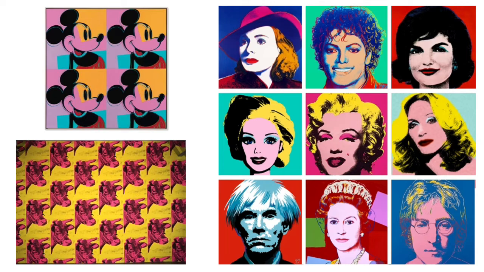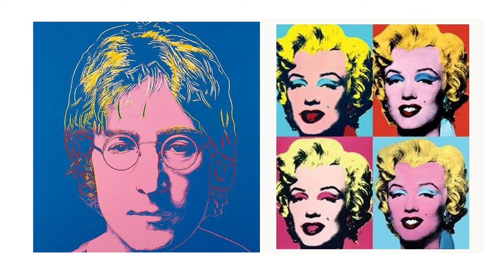Yep, that's popular. One really cool thing about this slide, do you see the pink cows? You can actually see this in the Pittsburgh airport when you're walking through the terminals. It's on the wall. It's actually wallpaper. Here's another image up close of Marilyn Monroe and John Lennon.